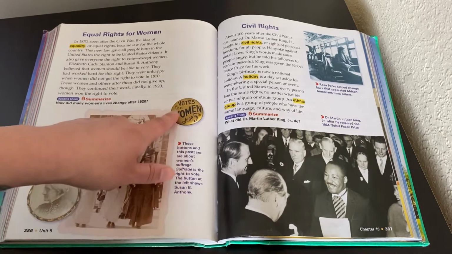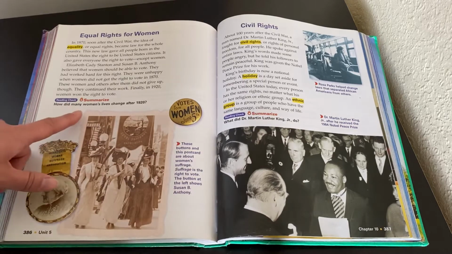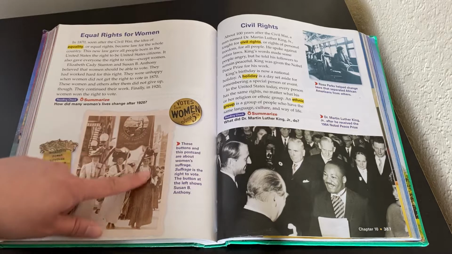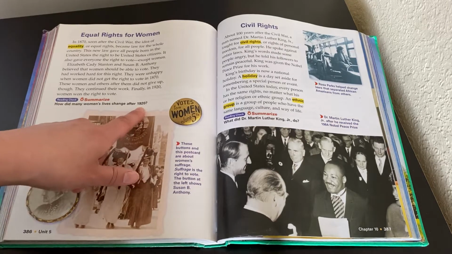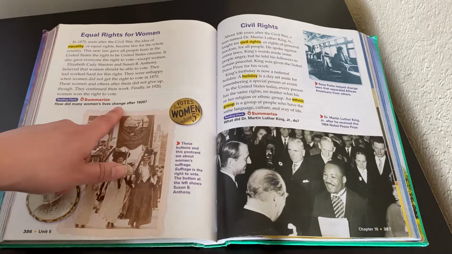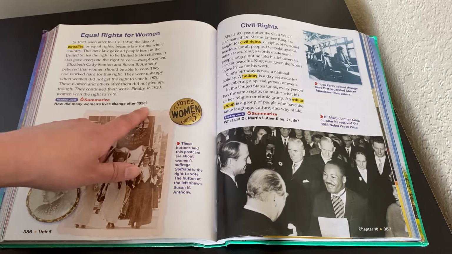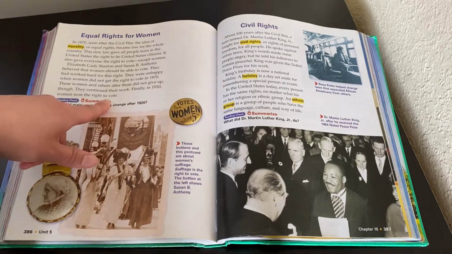So this is a button here. Votes for women, June 15th. Here looks like a picture of these women marching for the right to vote. And then again, here's your checkpoint. How did many women's lives change after 1920? Looking up right here, how did it change? That's right. Women were now allowed to vote.